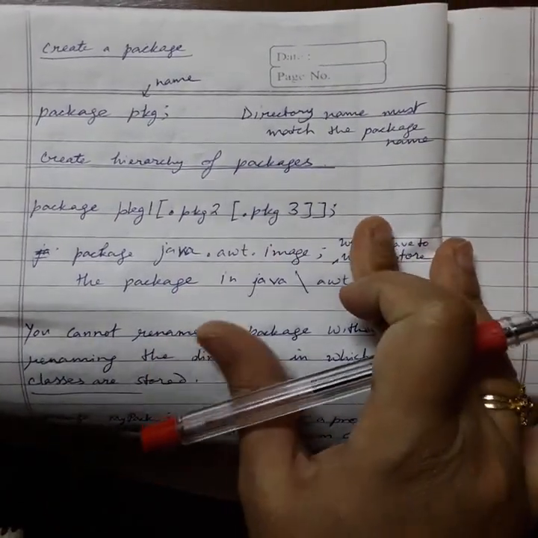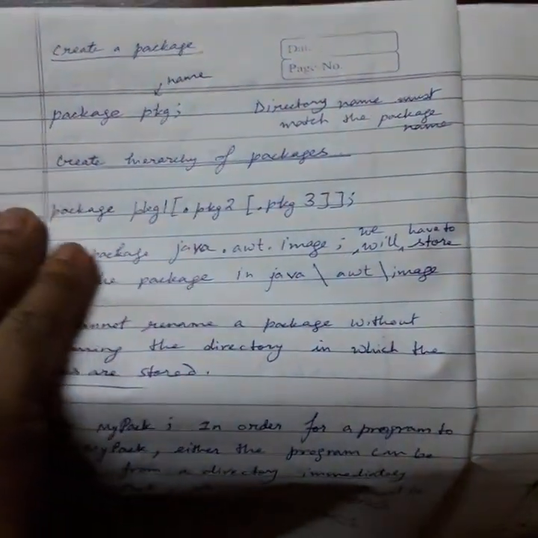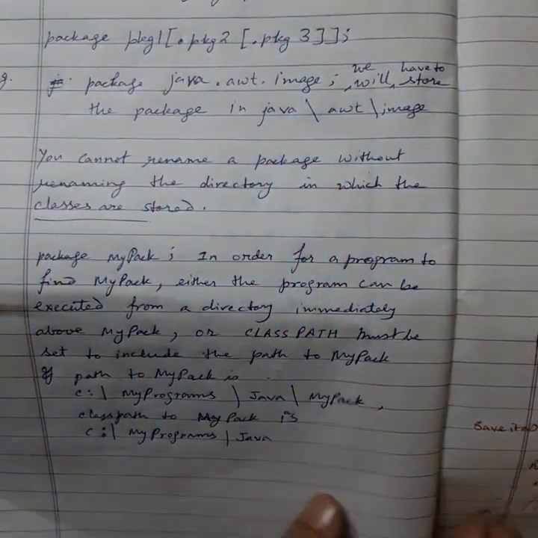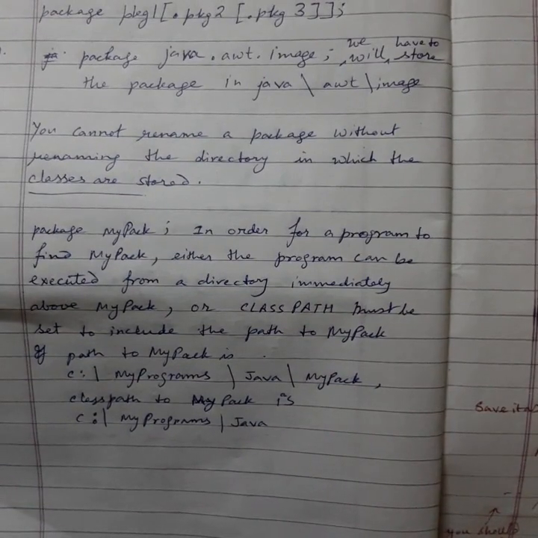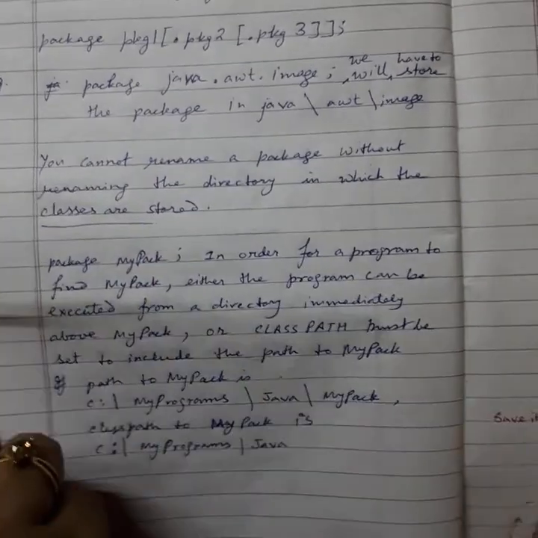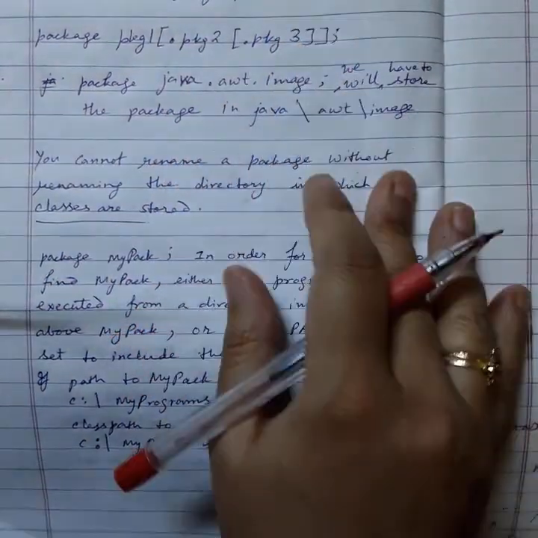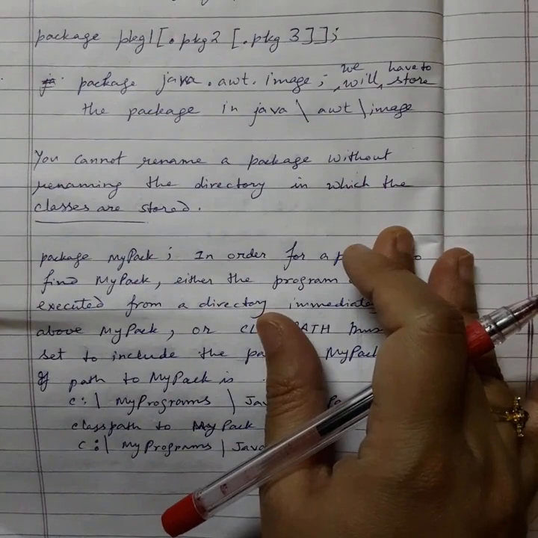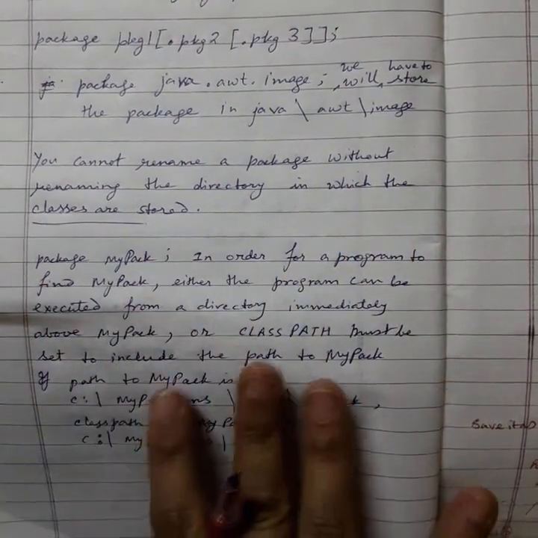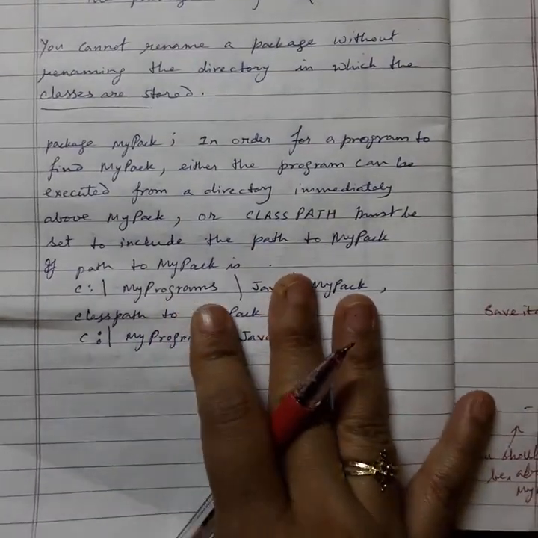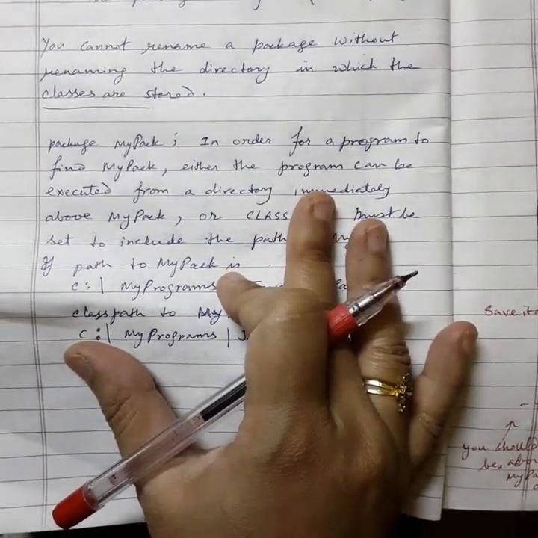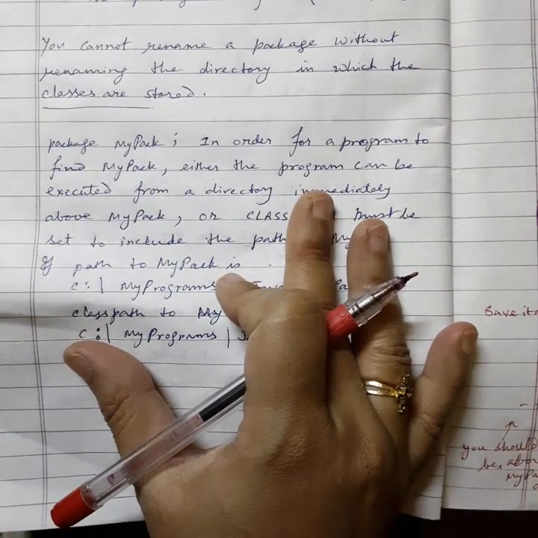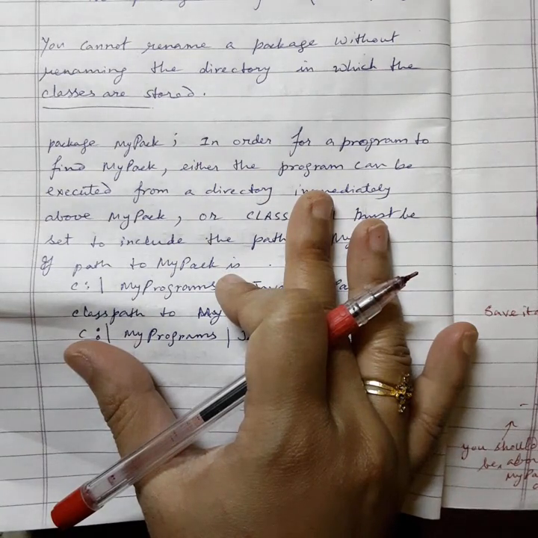Alright, so you cannot change the name of the package without changing the name of the folder, the directory where the class files are stored, right? So it will throw an error that the package is not found. Okay, so you need to ensure that.